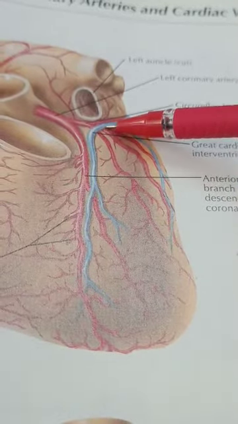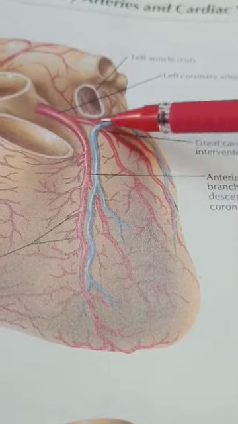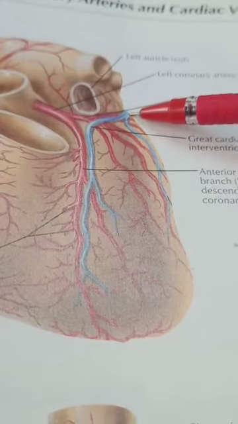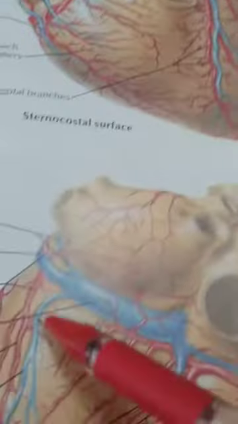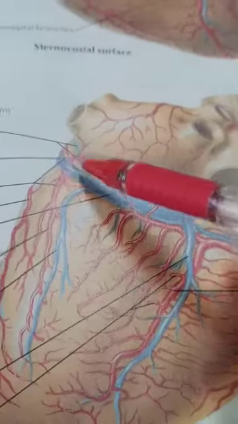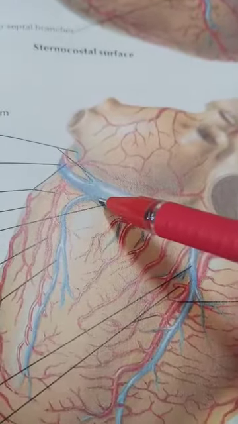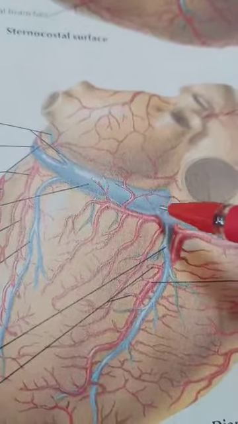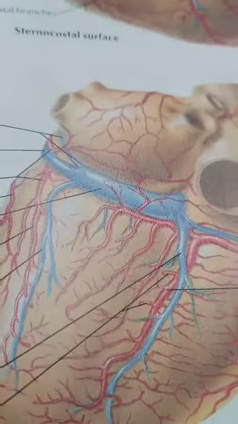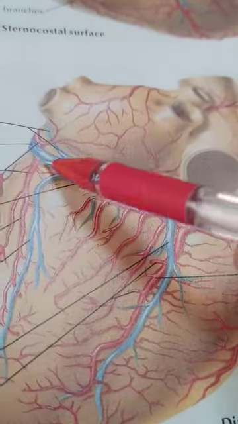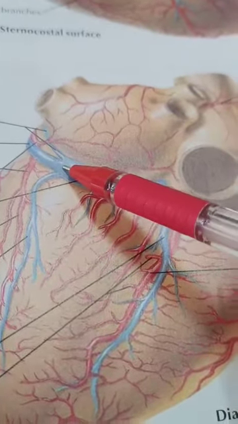Then it accompanies the circumflex branch of the left coronary artery when it rounds the left border and reaches the posterior aspect, where it drains into the coronary sinus. So it drains into the left end of the coronary sinus. So this is the great cardiac vein.